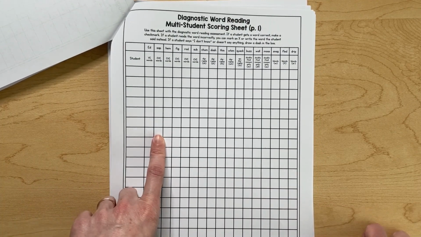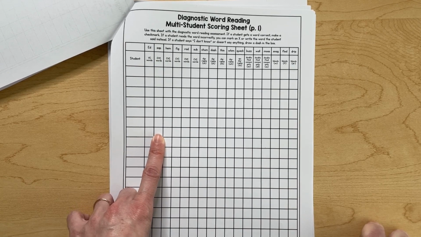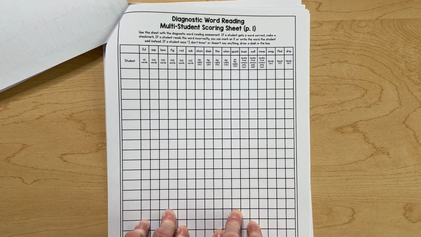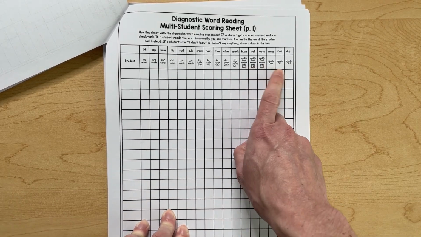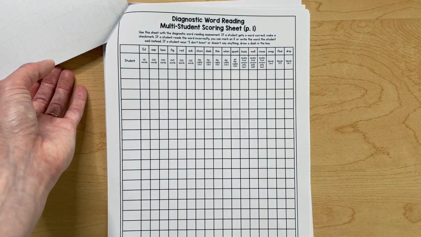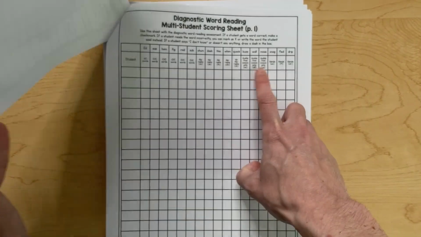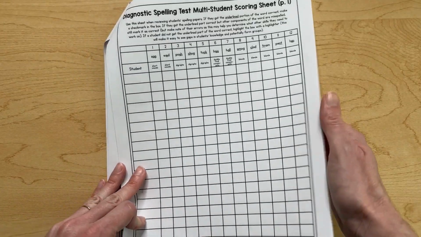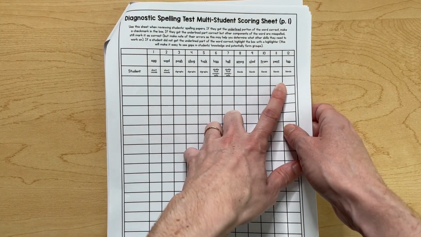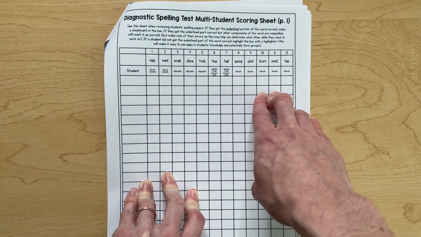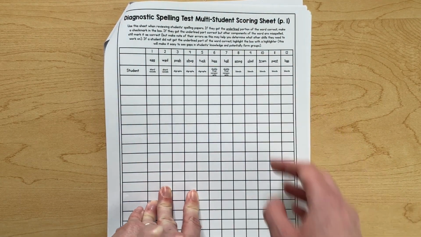Now, one thing that is interesting to note from the word reading is that often kids will read words before they can spell them. This is very normal. So for example, let's say that your kids can read the words with blends correctly, and then on the spelling test, they're not spelling them correctly. Well, we do need them to be able to spell those words correctly.